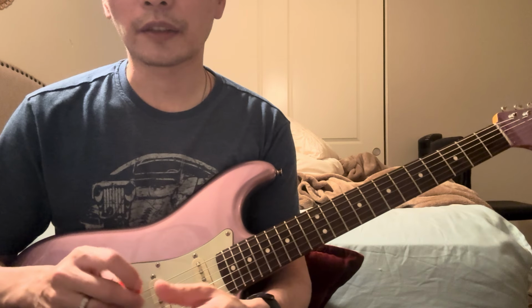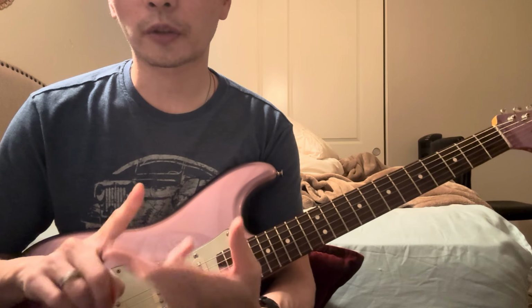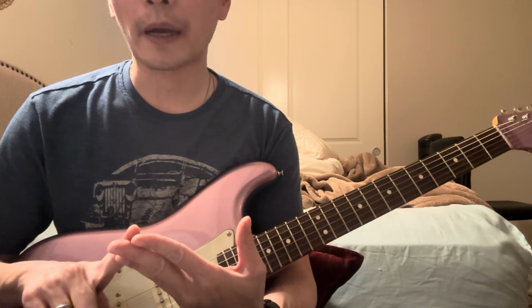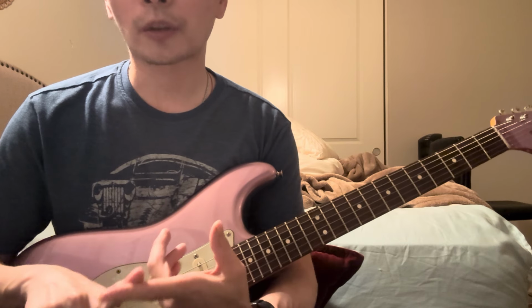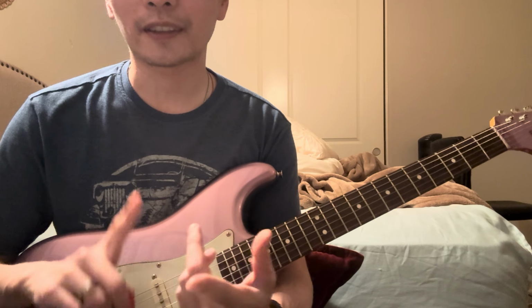And then the other part of the formula is your 1 chord, it's a major because we're harmonizing the major scale. Your 2 chord is a minor. Your 3 chord is a minor. Your 4 chord is a major. Your 5 chord is a major. Your 6th chord is a minor, and your 7th chord is a diminished.